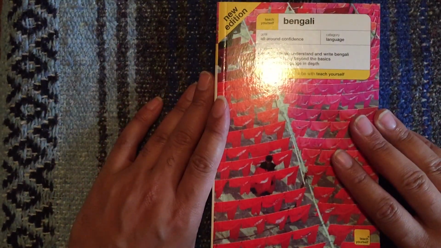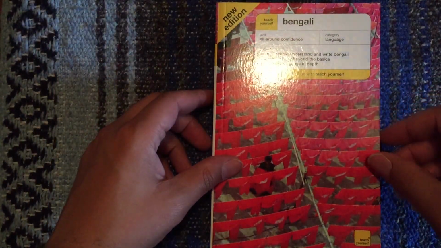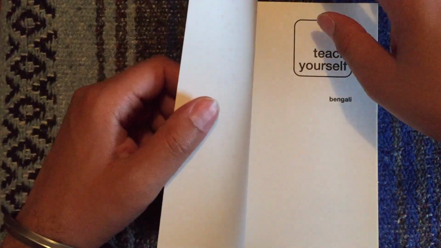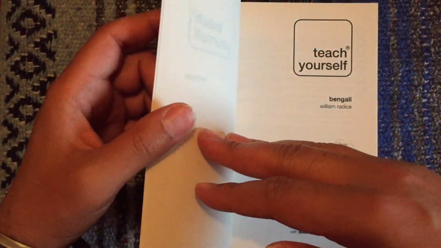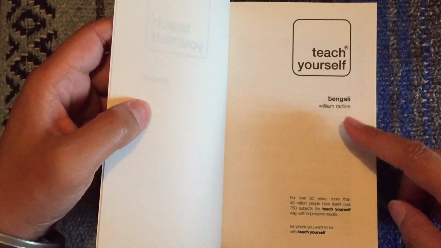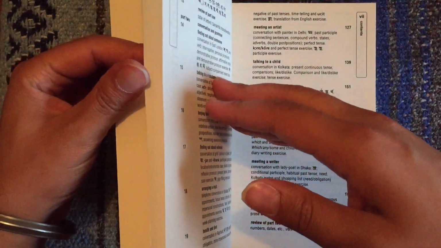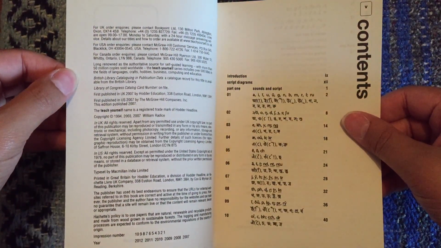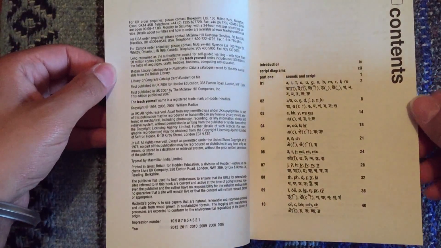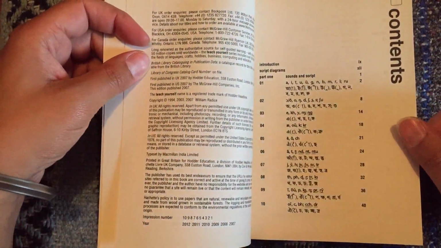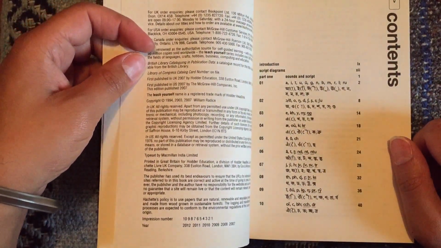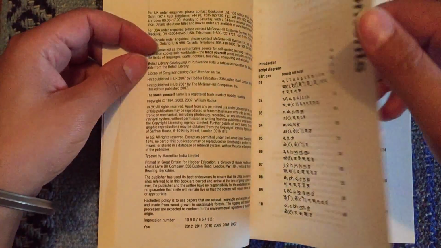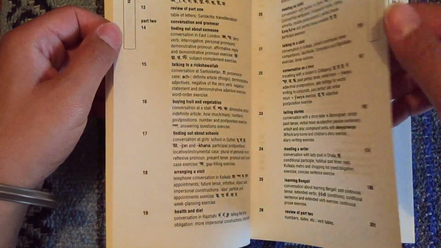I love the Bengali script and therefore I also love the sound of the language, so this is why I bought the book. This is a 2007 edition. This book is laid out a little bit differently than other Teach Yourself books, and that's one of the first things you're going to notice.